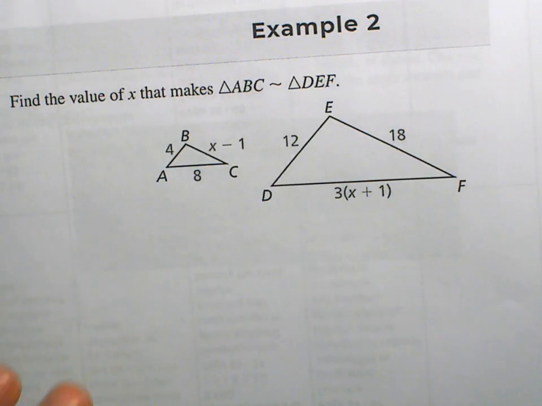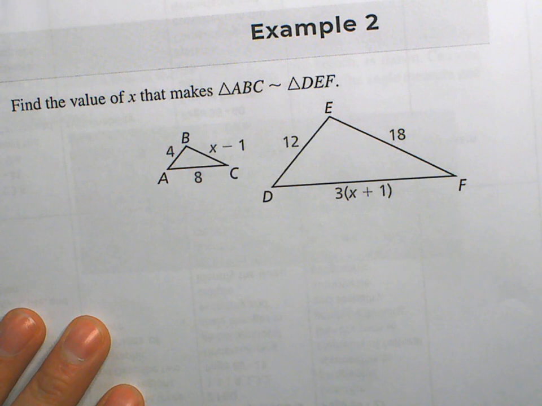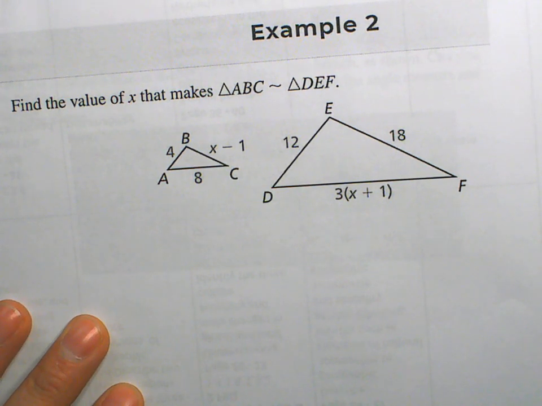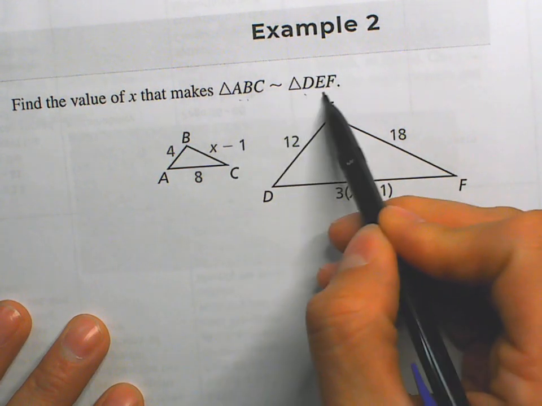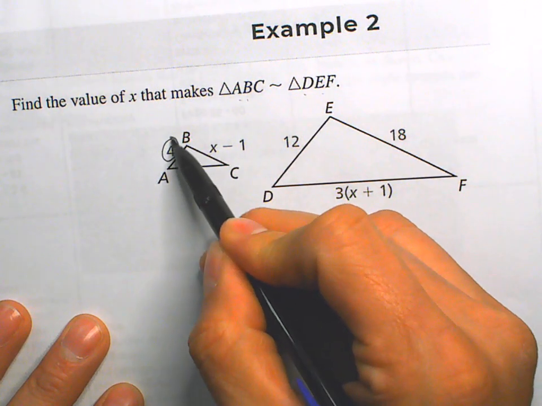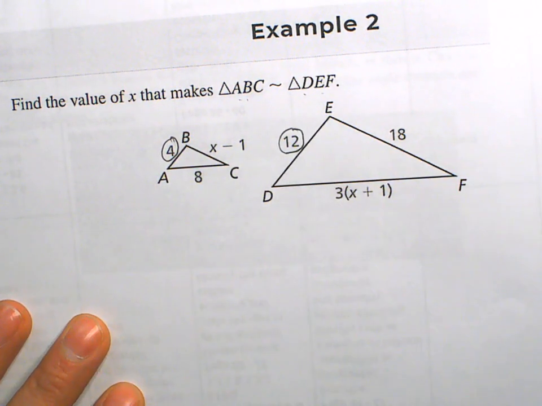Now let's make an application. Let's find out what x is going to be. Okay, so there's many different ratios that I can use here. Now I want to make sure that I use a ratio where at least both of the numbers are provided. For example, AB corresponds to DE. So I can use this one to this one.